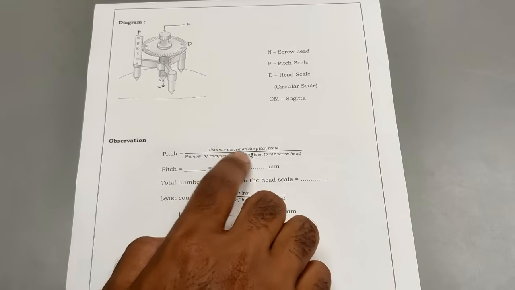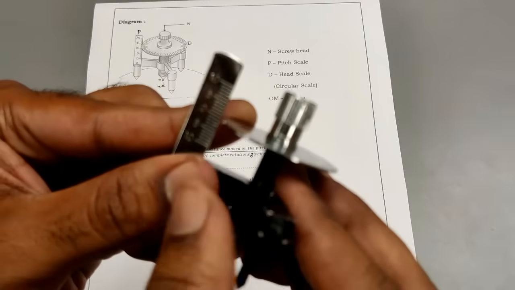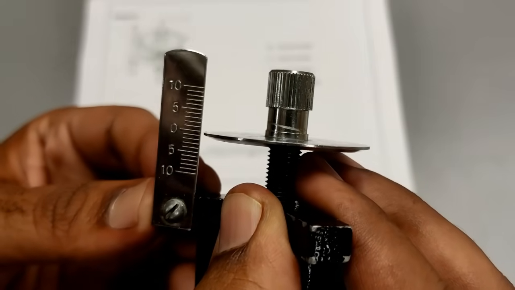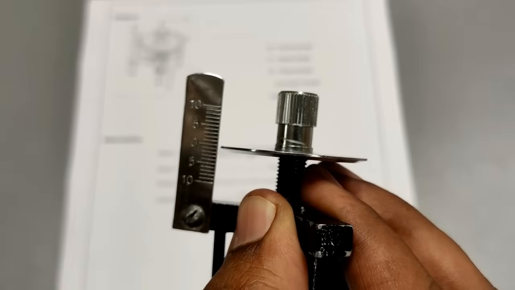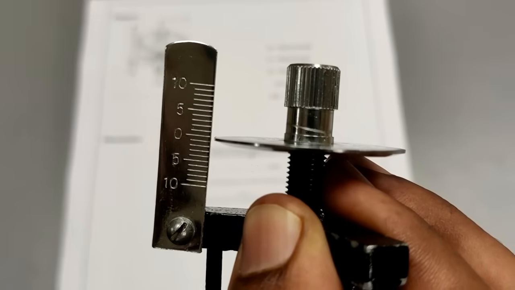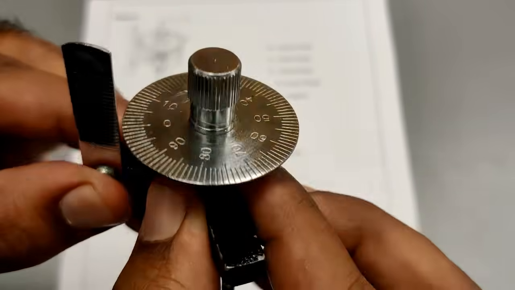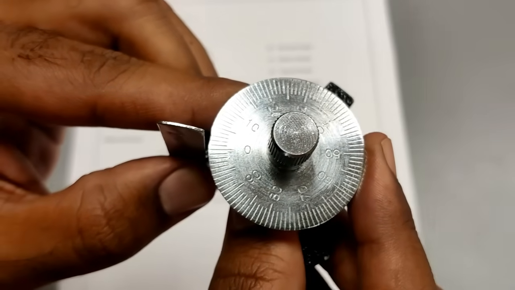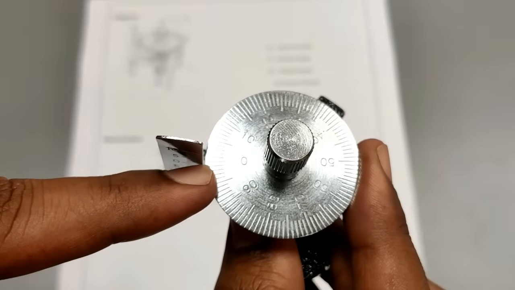Okay, now we'll see how to take these values. See, first you hold the spherometer, look at how I am holding it. See here, what is the position of the head scale on the pitch scale? It is at 0, right? This is 0. So we see the head scale at 0. The head scale is at the 0th division, correct? Next, similarly you can observe here. Here the pitch scale is on the 0th line of the head scale, right? So here it is on the 0th line, this is the 0th line, correct? So this is the 0th line.